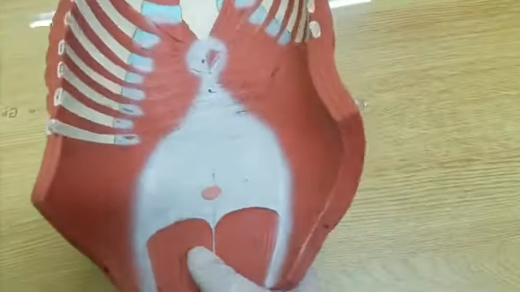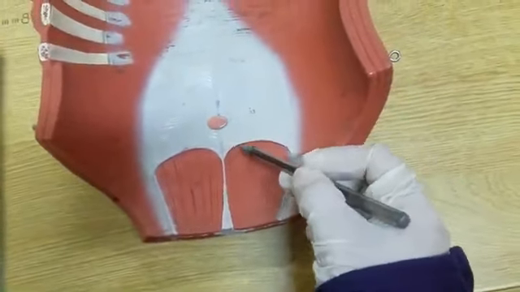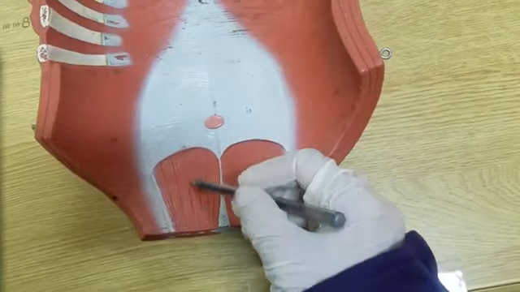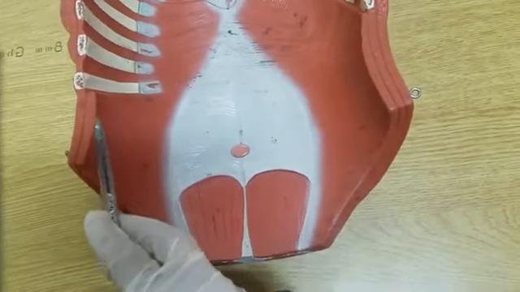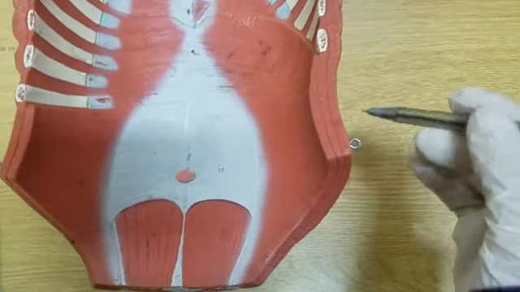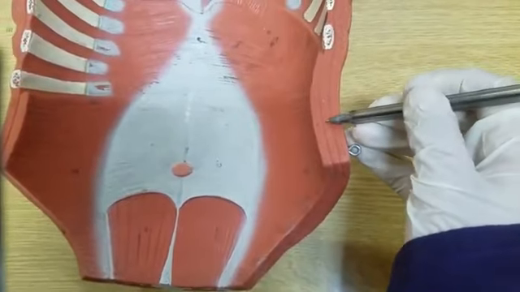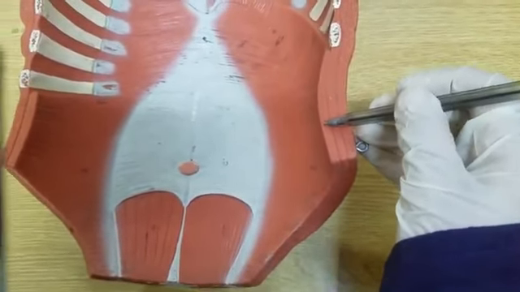On its internal side, this is the umbilicus. This is the arcuate line, and as well this is the rectus abdominis. These transverse running fibers are of the transversus abdominis muscle. If we see here, this is the external oblique, this is the internal oblique, and this is the transversus abdominis muscle.